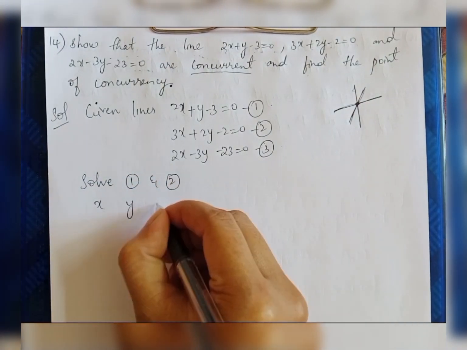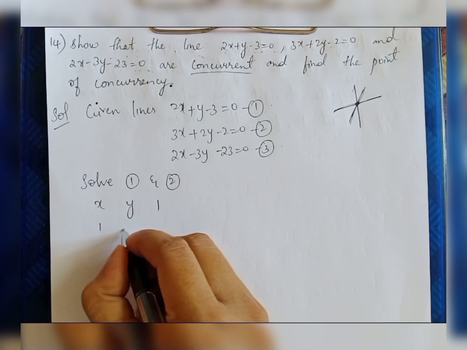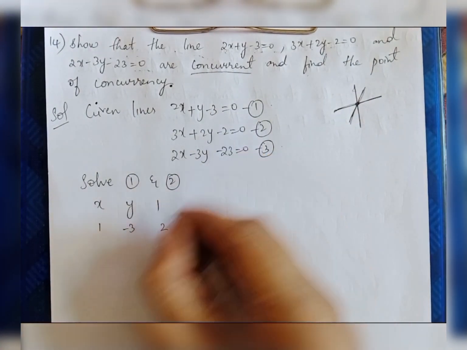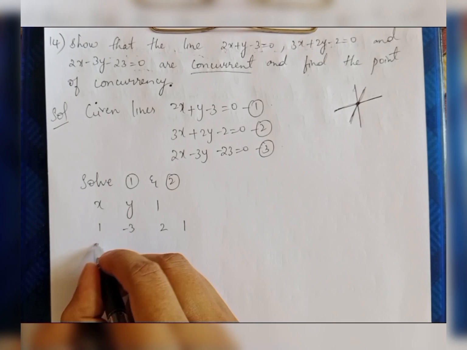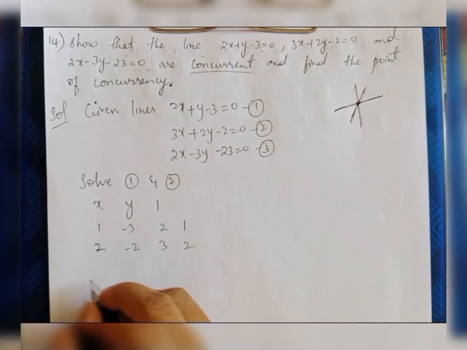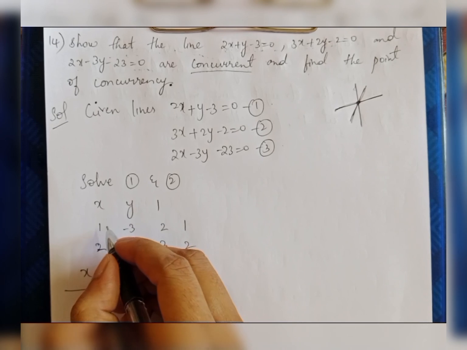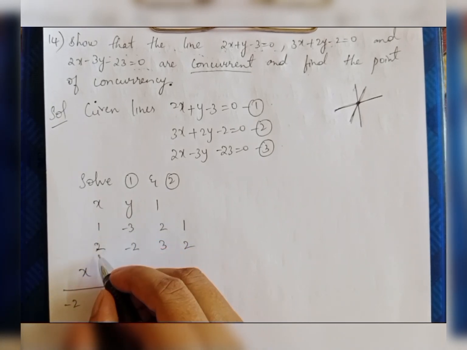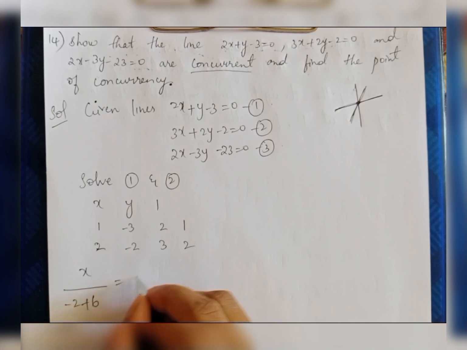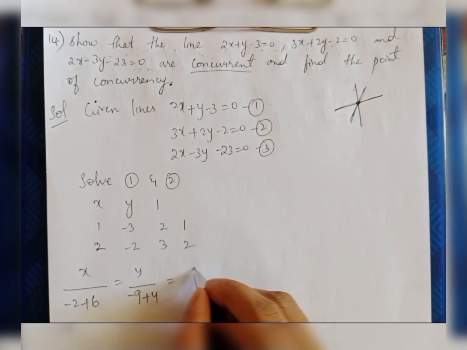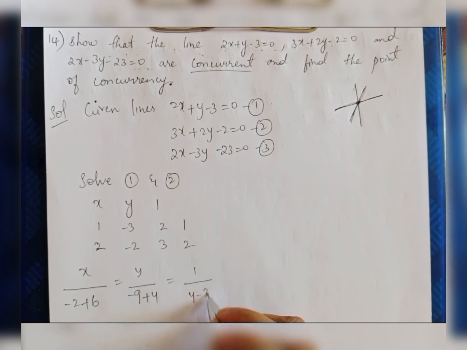So it is x, y, 1 from the middle. So it is 1, minus 3, 2 and 1. Second equation 2, minus 2, 3 and 2. So it will be x by 1 into minus 2 is minus 2. Here it is minus of minus, so it will be plus 6, equal to y by minus 9 and plus 4, equal to 1 by 4 minus 3 ones are 3.